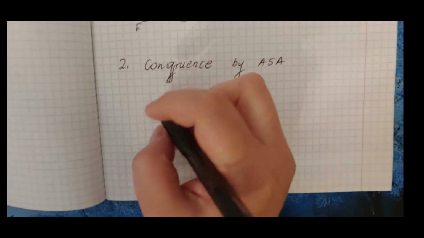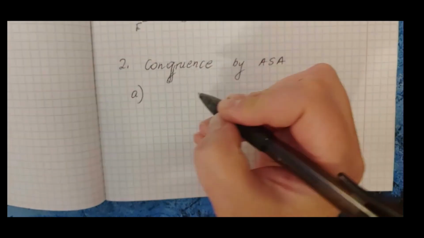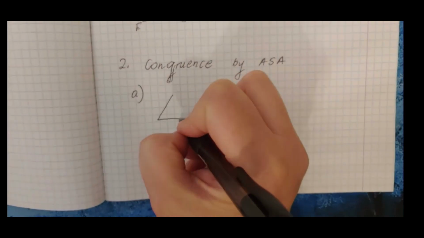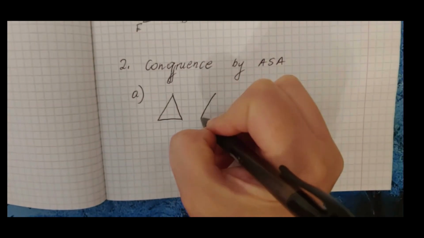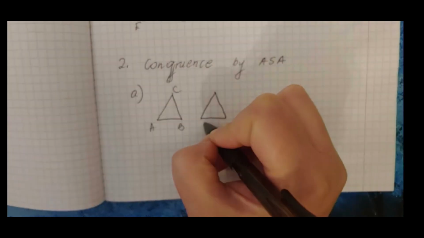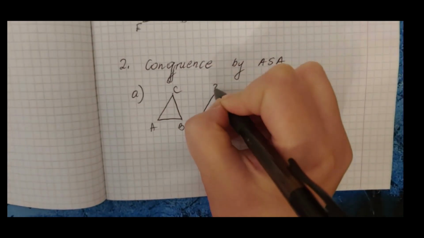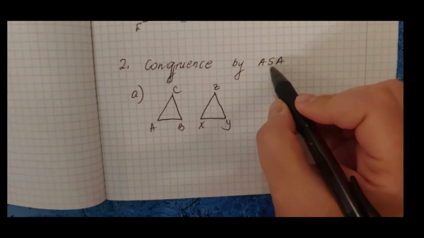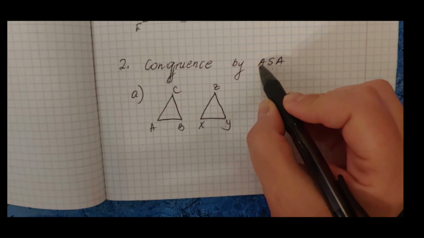So I can have, for example, two triangles. Let's make them separate first. Let's call them A, B, C, X, Y, Z. In order for them to be congruent by angle, side, angle, I need to have two angles marked.